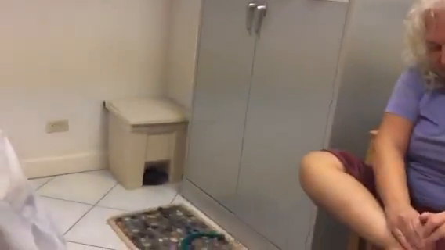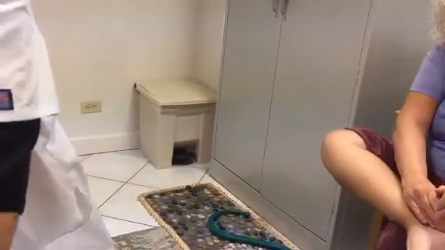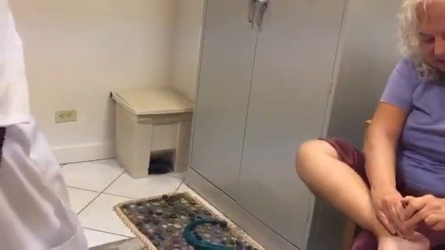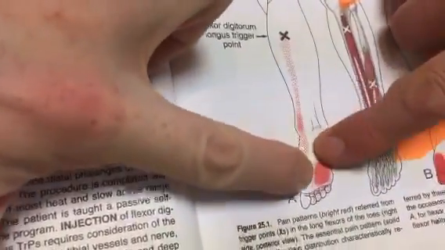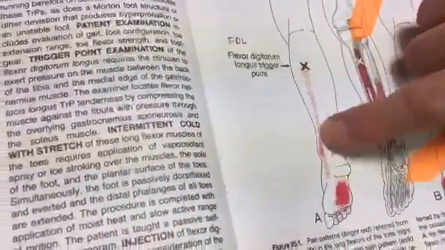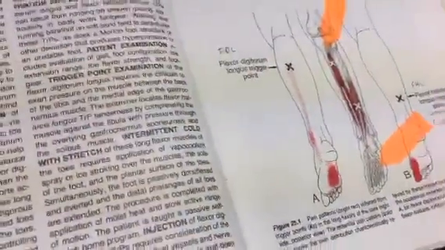Here it is, right there. So it goes here and it causes pain right here, over the tarsal tunnel. Gotcha. Now, a big ball of pain at the bottom of the foot there. All right. Okay, so I'd like to show everyone the tarsal tunnel here.